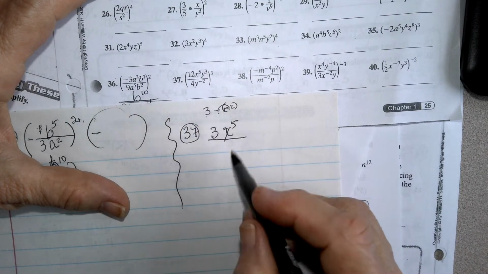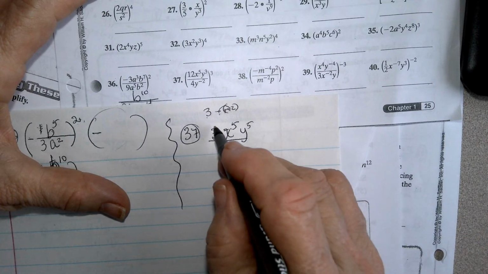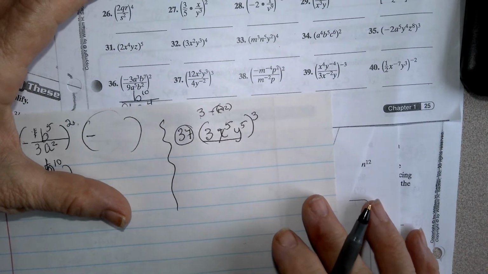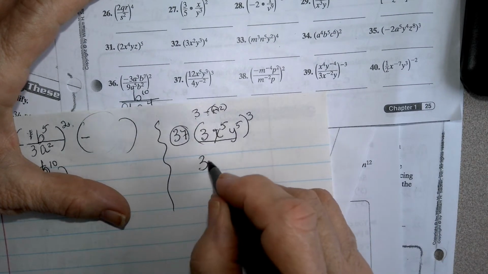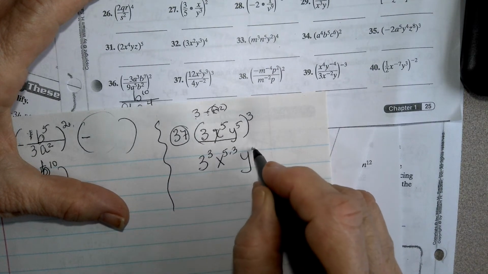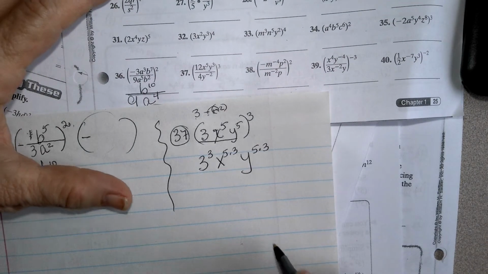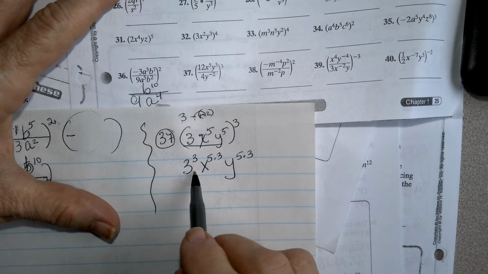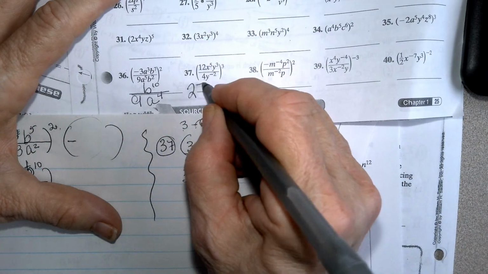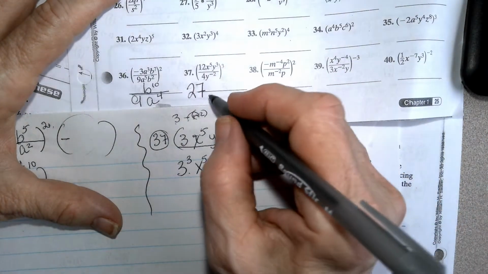So what's our final y going to be? Y to the 5th, and I lose my denominator. So it's just this now, and everything to the 3rd. So it's going to be 3 to the 3rd, x to the 5th to the 3rd, and y to the 5th to the 3rd. And I think from there we can get our final answer. What's 3 times 3 times 3? So it's going to be 27. X to the what? X to the 15th.